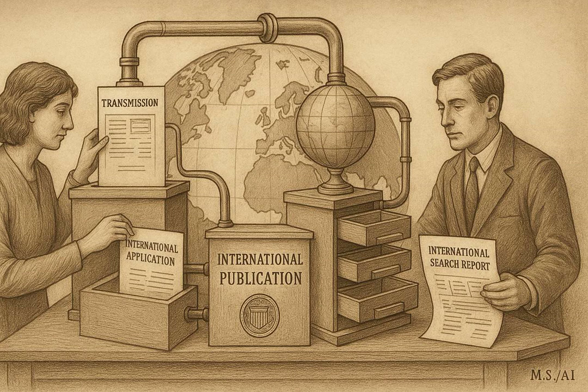Is there any way an application doesn't get published even after filing? Yes, there's one main way mentioned. If the applicant withdraws the application before the IB finishes the technical preparations for publication. So there's a window to pull back before it goes public through the PCT. Exactly. It's kind of the last chance to stop the PCT publication process.